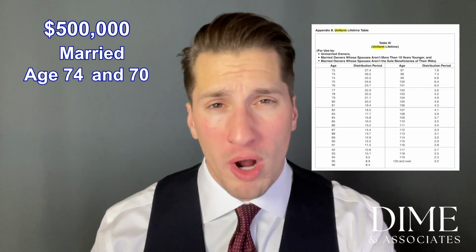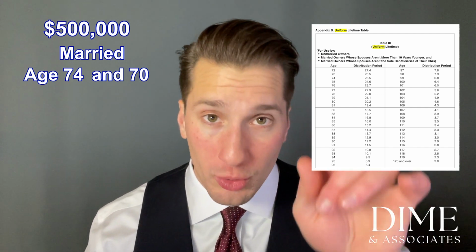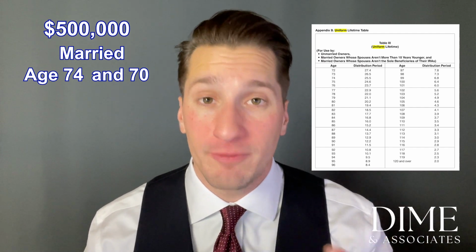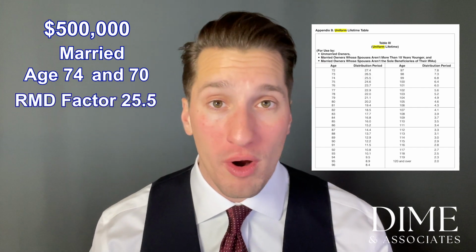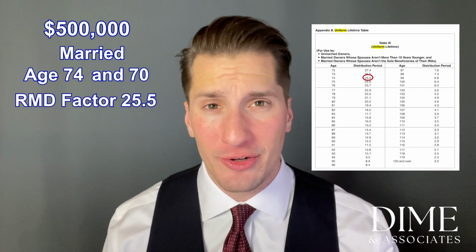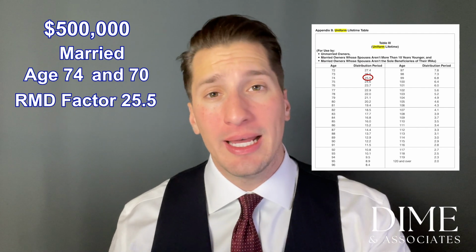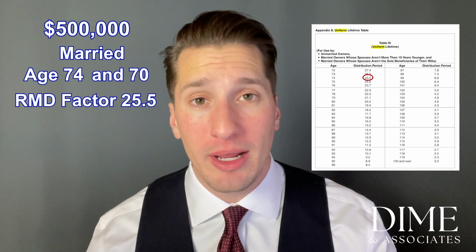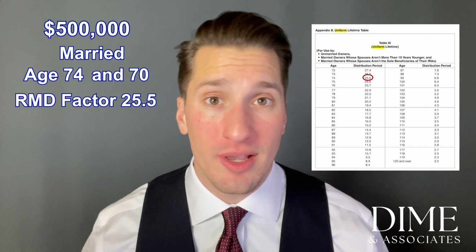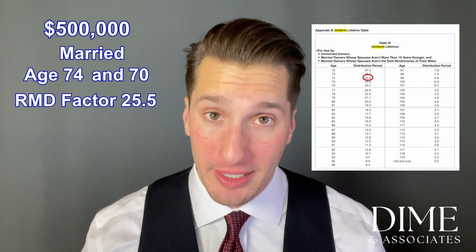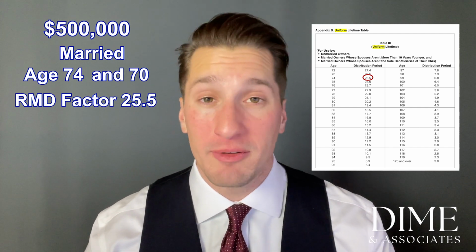And so using our walkthrough in the last example, we're going to scroll down until we see age 74. And that's going to give us an RMD factor of 25.4. And we're going to take 500 grand and divide it by that RMD factor and ultimately get an RMD for 2025 of $19,607. So at least that much money needs to be taken out of this IRA before the end of the calendar year.